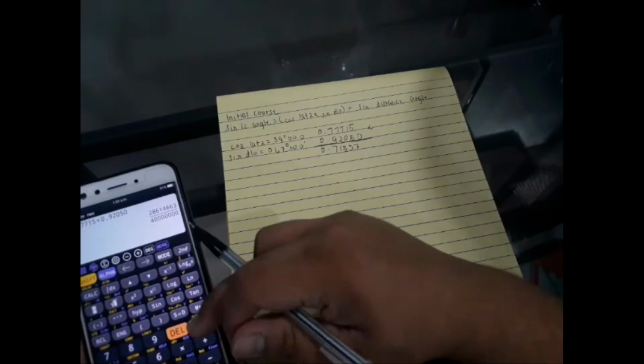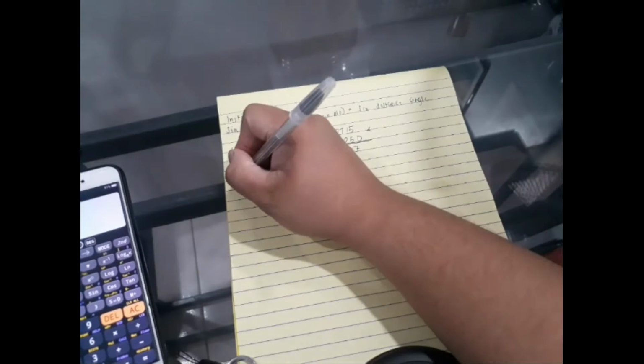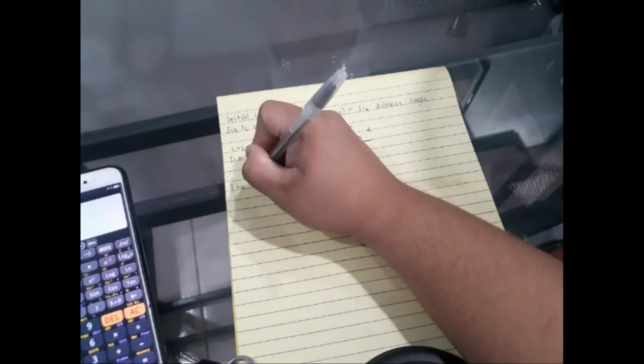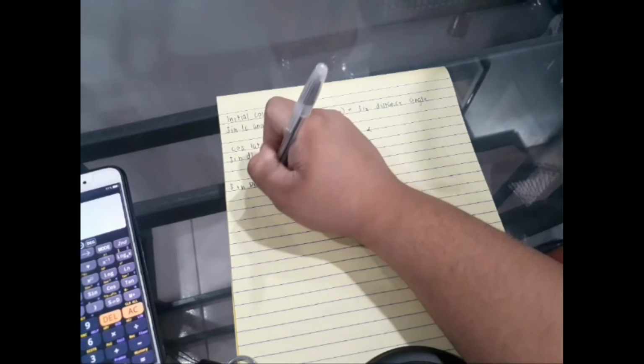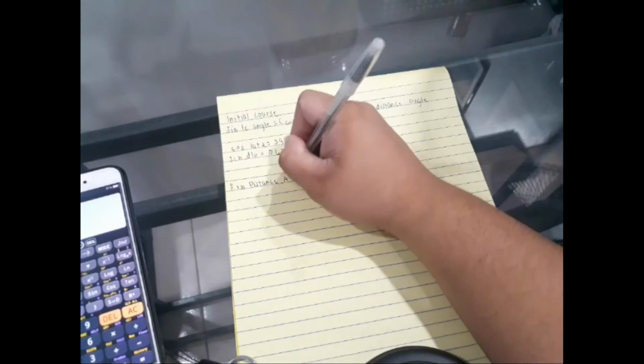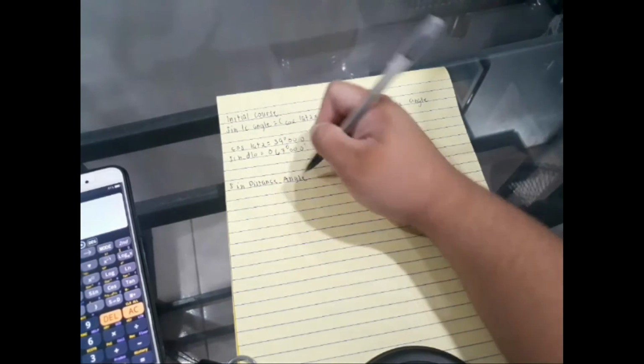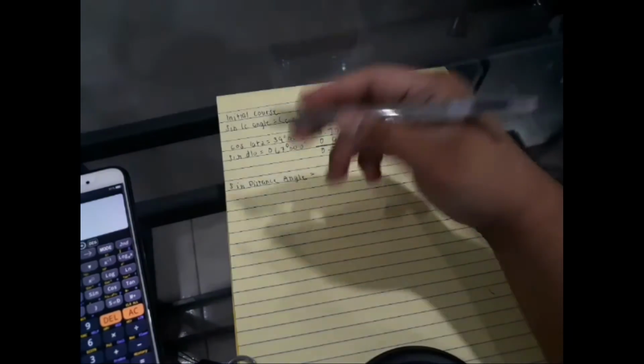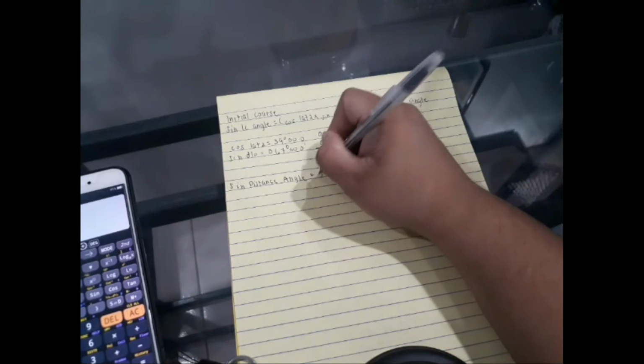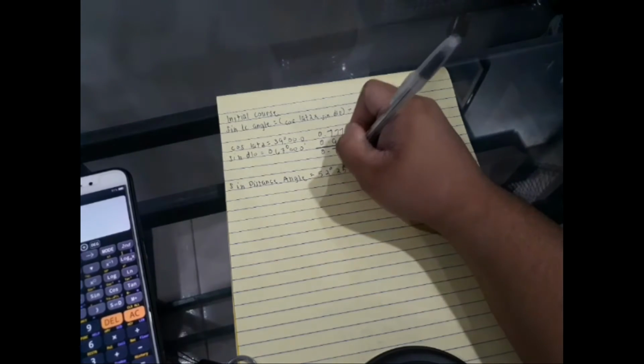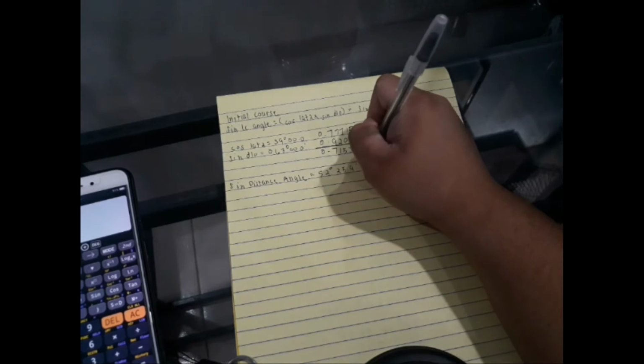So we're gonna get the sin distance angle. The sin distance angle is equals to 52 degrees and 25.9 minutes.